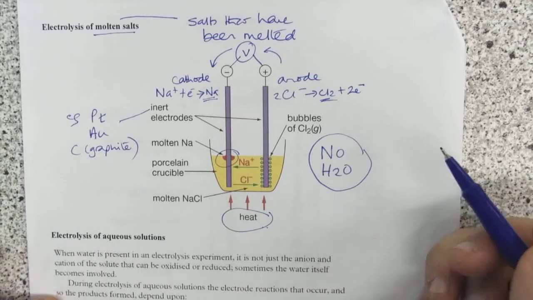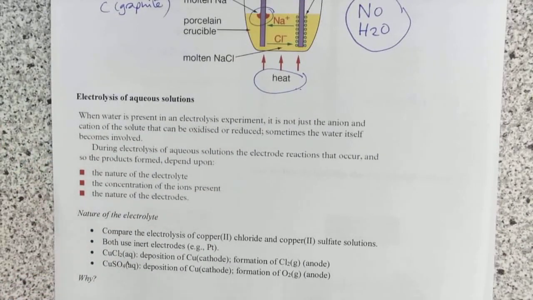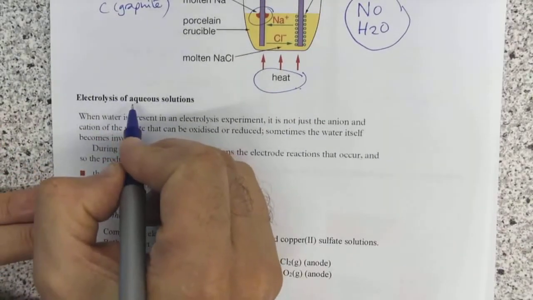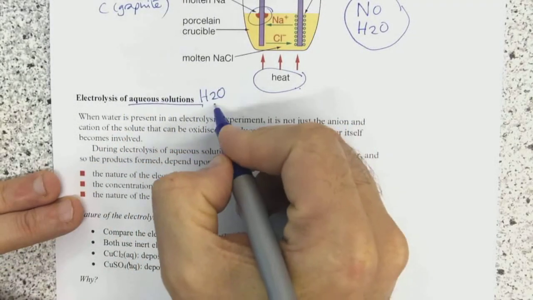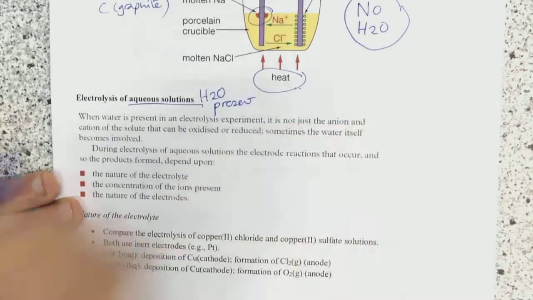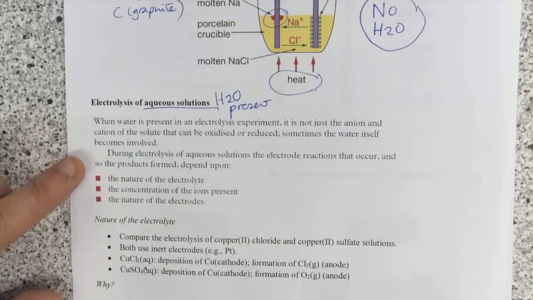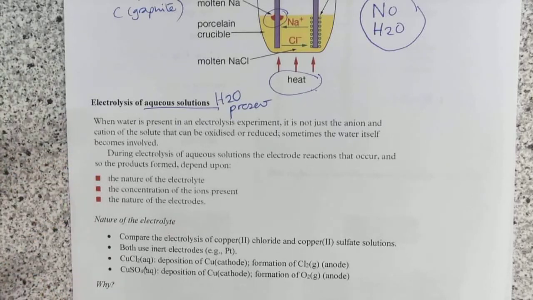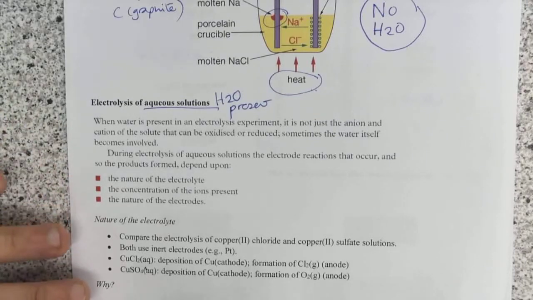Make sense? Yeah. So now let's go back to looking at electrolysis of aqueous solutions. This is different to what we were just looking at. Now we have water present. But when water is present, it's not just the anion and the cation of the solute that can be oxidized or reduced. Sometimes the water itself becomes involved. That makes it complex, so we need to explore that a bit.